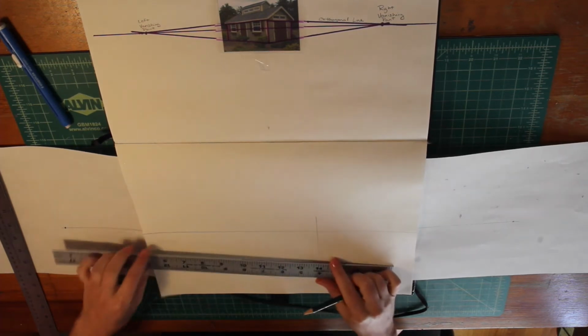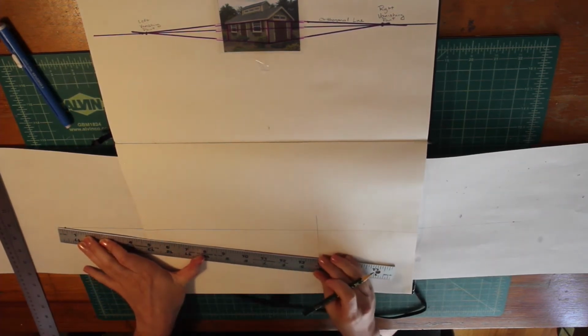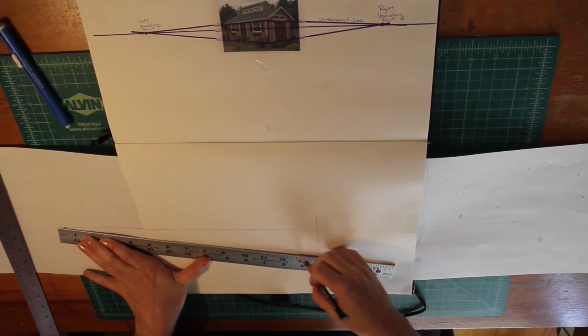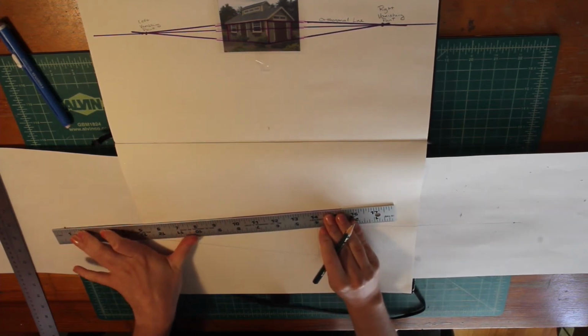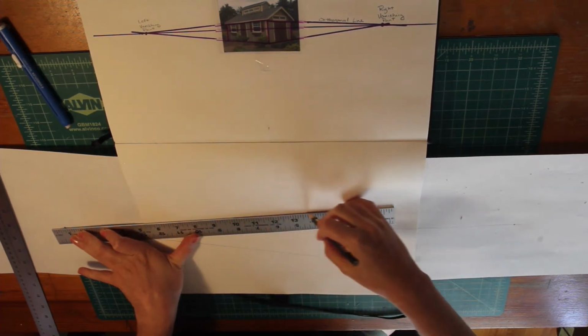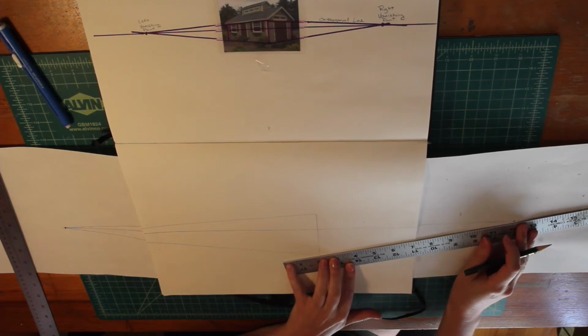Okay, now I'm going to connect both the top and the bottom to the left vanishing point. And then I'm going to do the same to the right vanishing point.